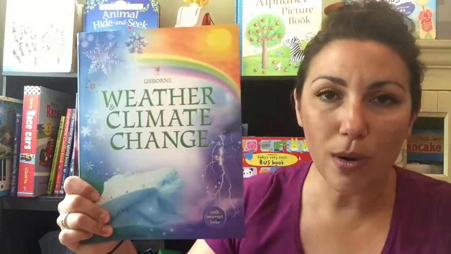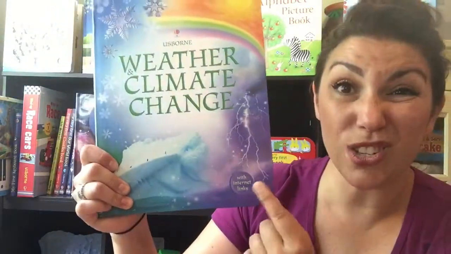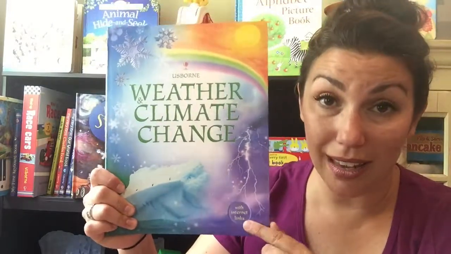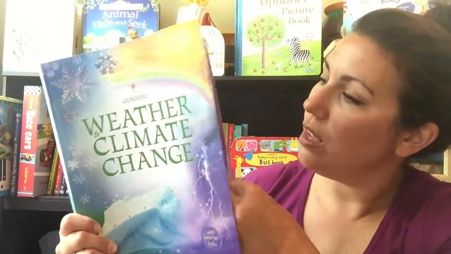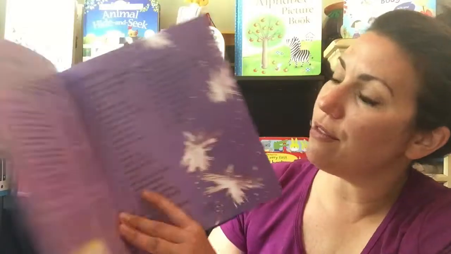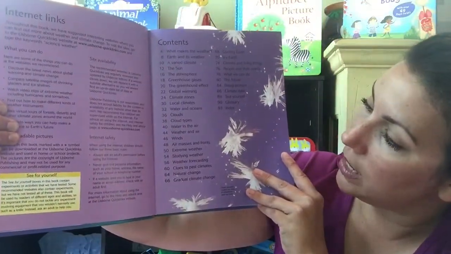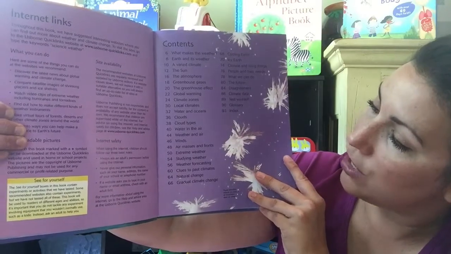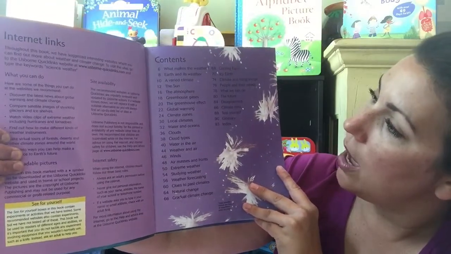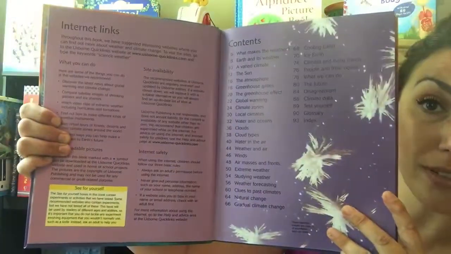Today I wanted to show you an amazing homework helper and homeschooling resource: the Usborne Weather and Climate Change book. And this book comes with internet links. Wait till you see the pages of this book. So this book covers everything from global warming to winds to studying the weather and weather forecasting, gradual climate change, greenhouse gases and the greenhouse effects.